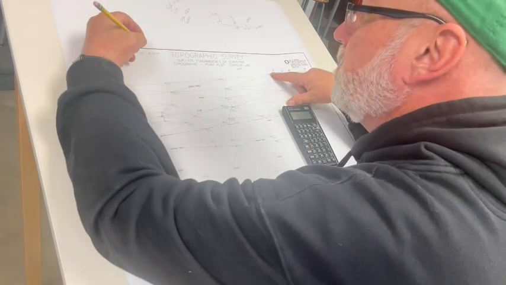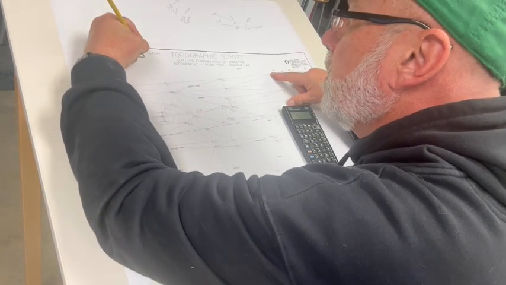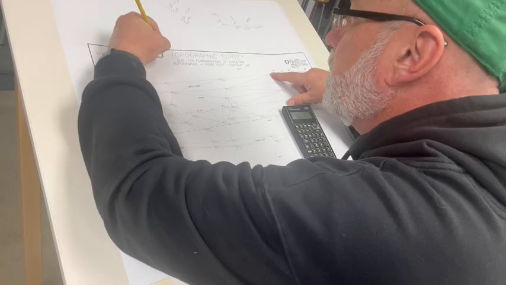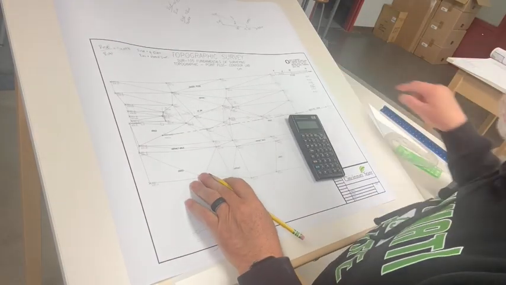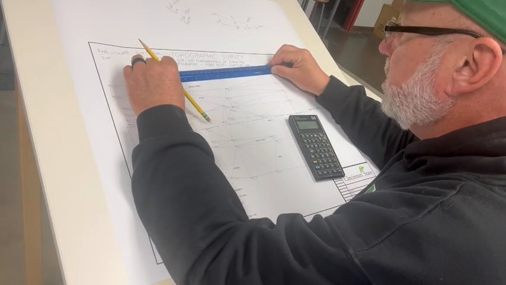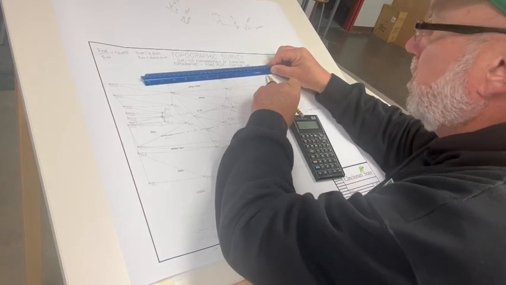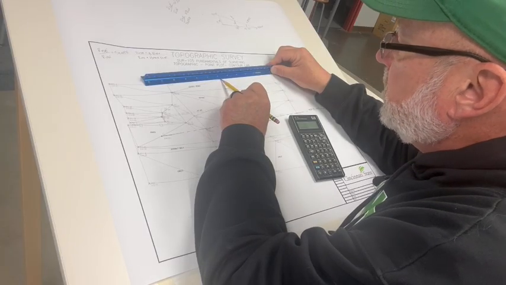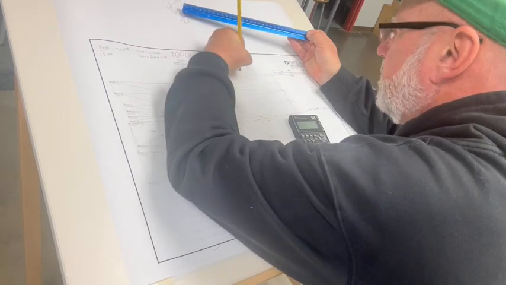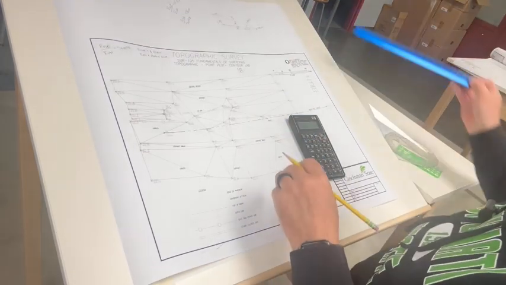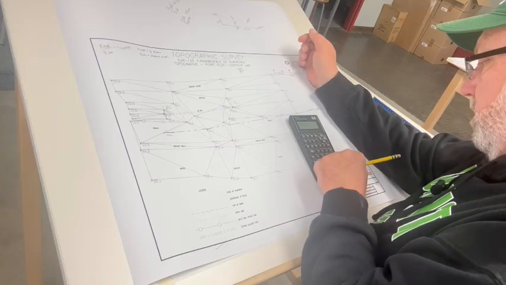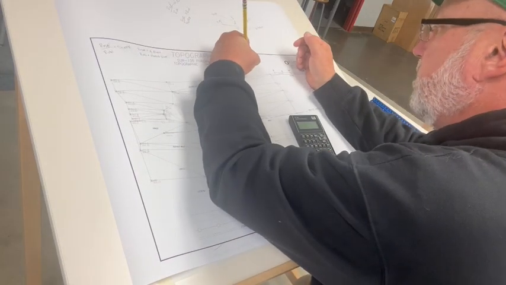Run, what's the run? Run is equal to your horizontal distance. Well, we will take our scale and we are going to measure that. Let's see, 50, 55, 56, 57. So we'll say 57 feet. Rise over run equals slope, which gives me a slope of 0.89.